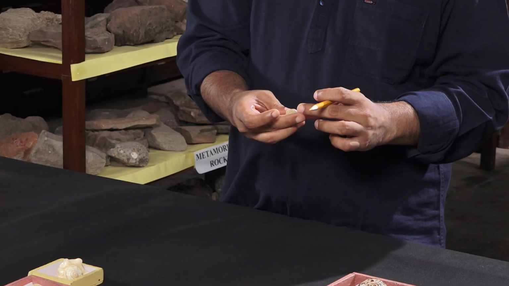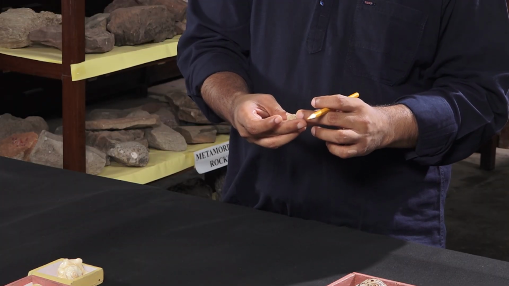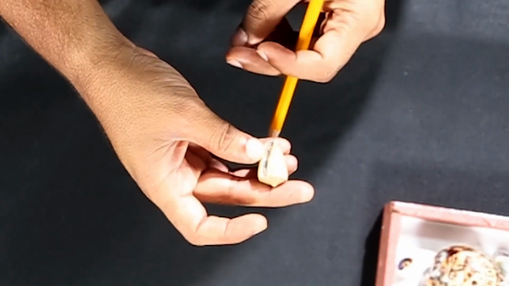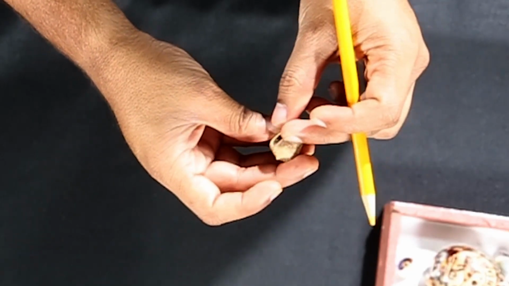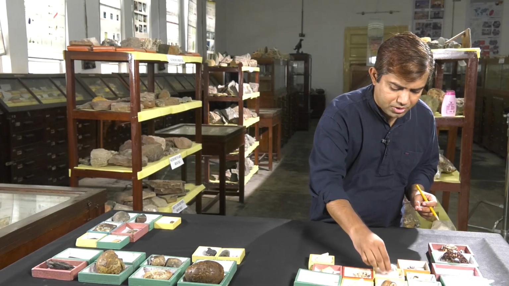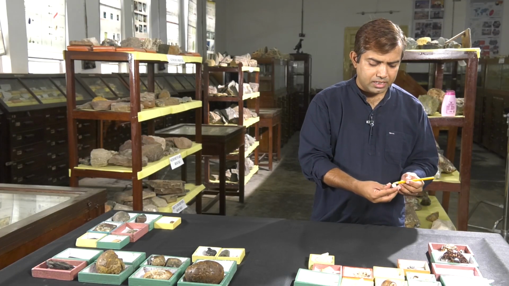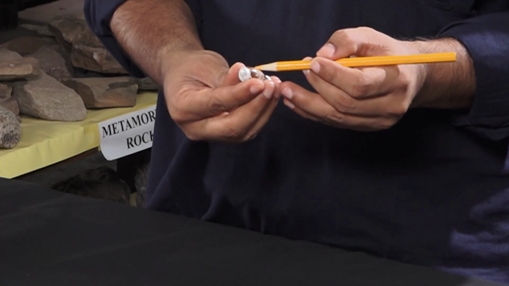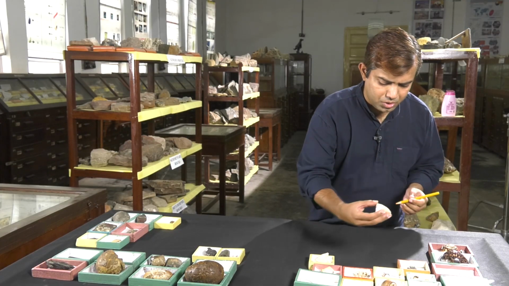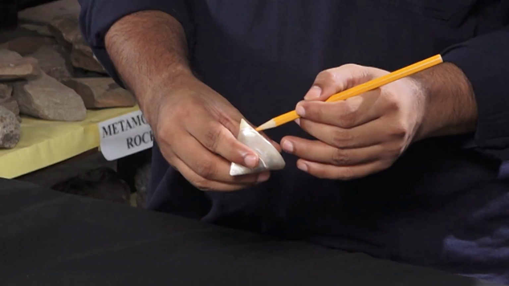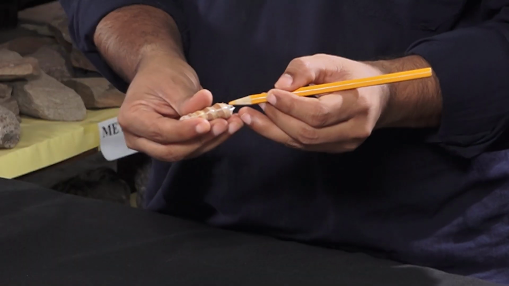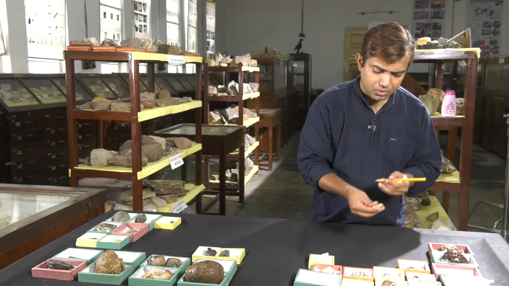Some of the apertures have uniform thickness throughout, and the length of the aperture is as long as the shell. So, you have this narrow aperture as long as the shell. You have an aperture which slightly becomes broader at one end, narrower at the other. You have an aperture which is sub-rounded, somewhat rounded.